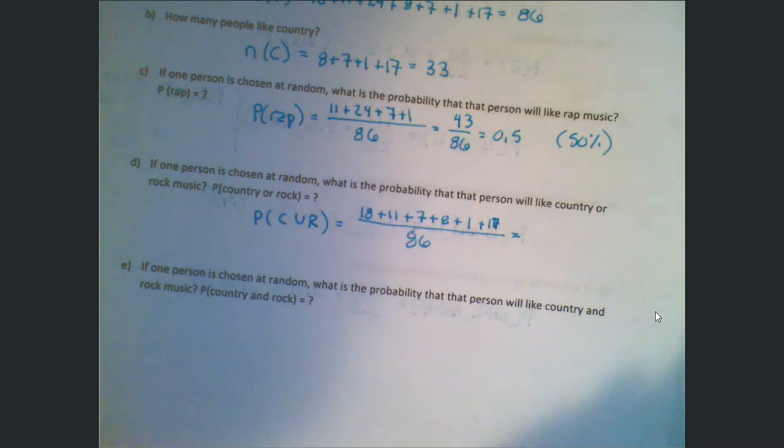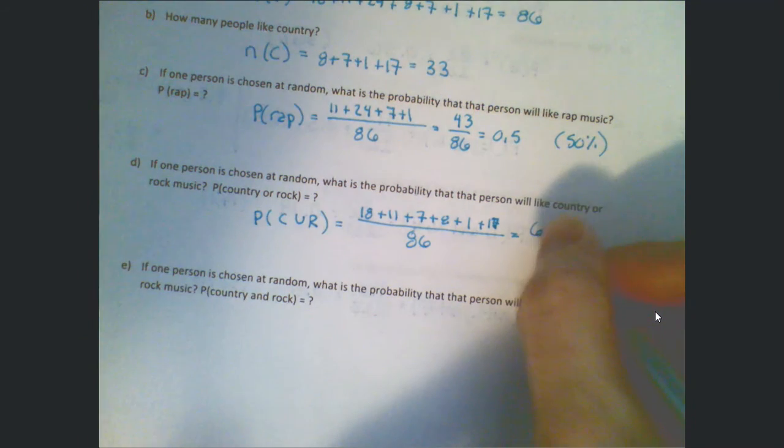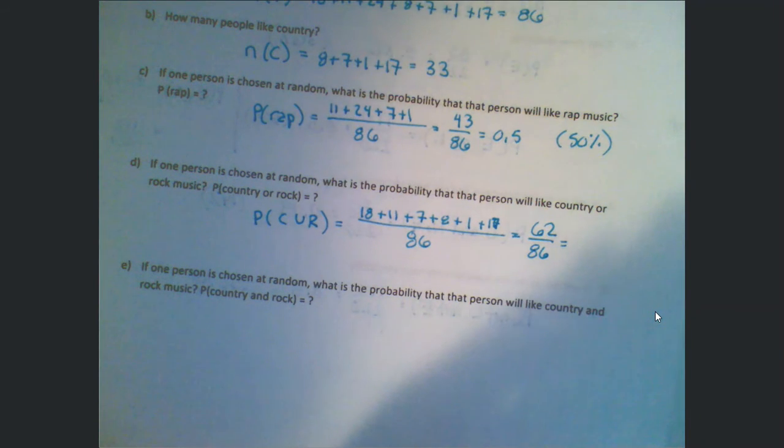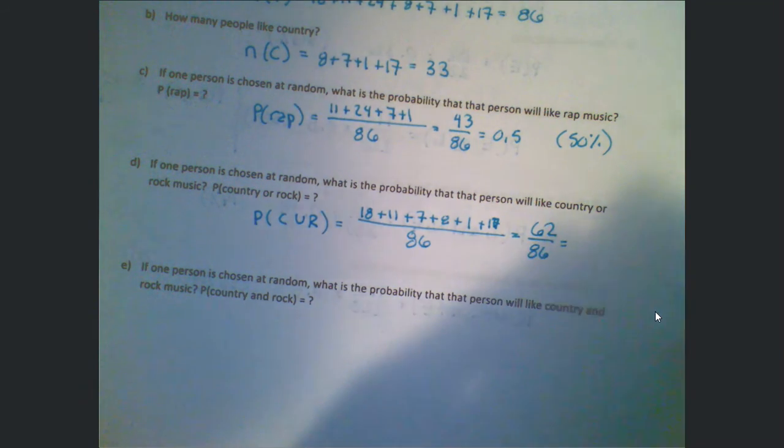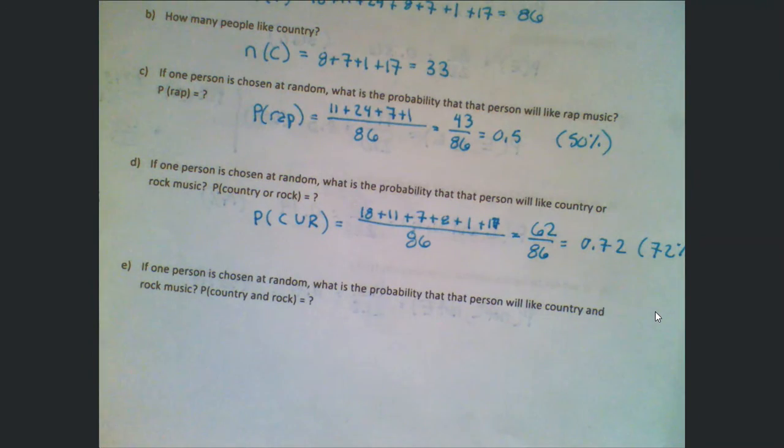So we go 18 plus 11 plus 7 plus 8 plus 1 plus 17, 62. It's a lot of people. It's the majority. Divided by 86. And we get about 0.72, or about 72% of the people like country or rock.